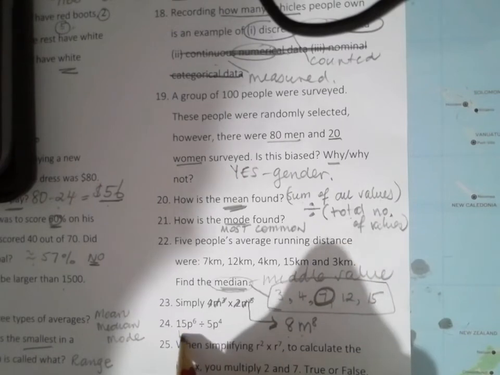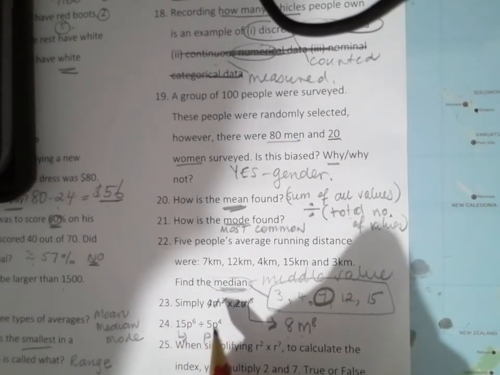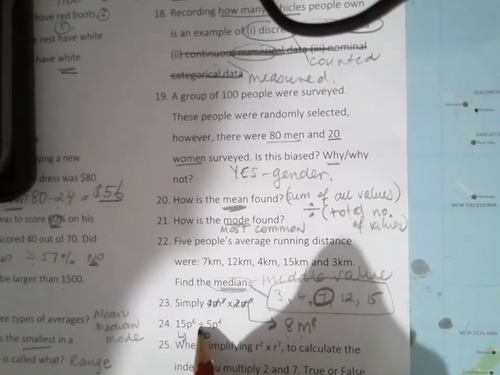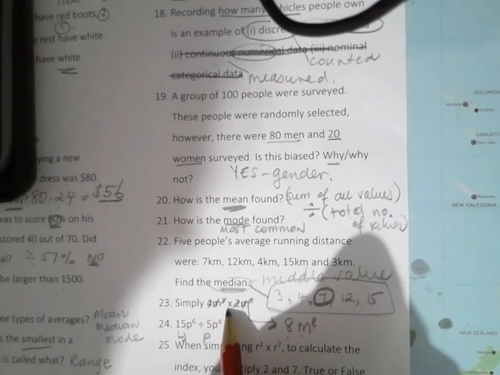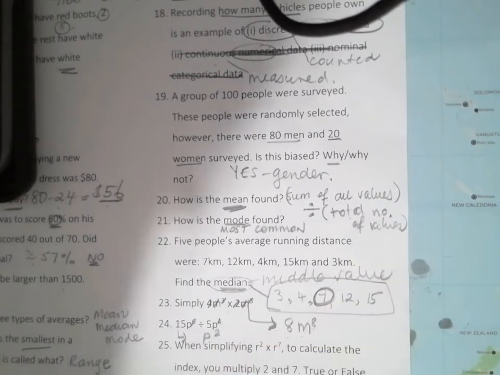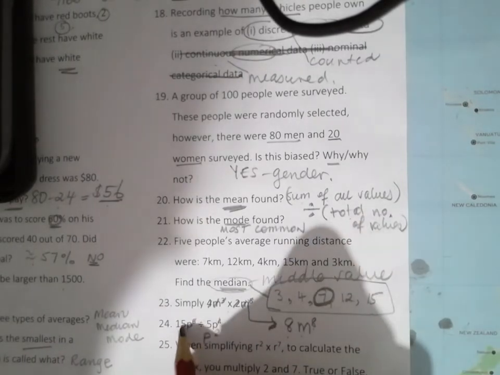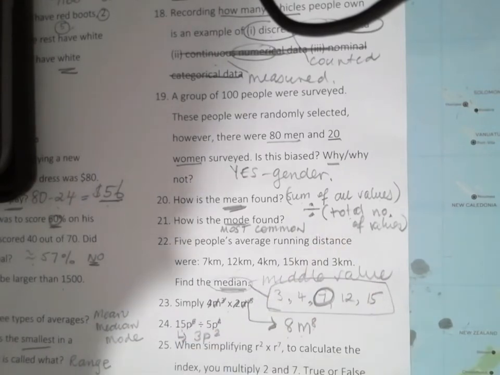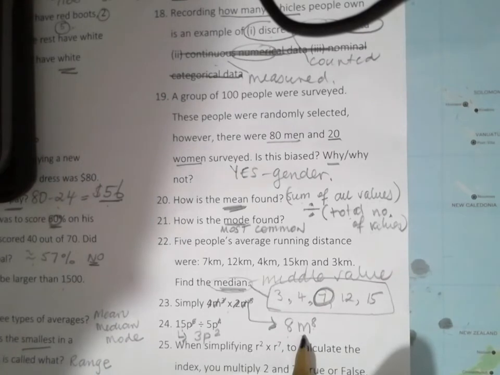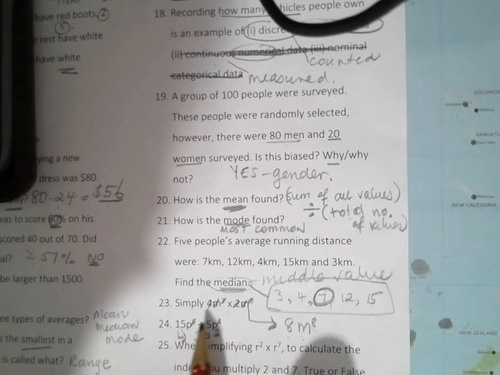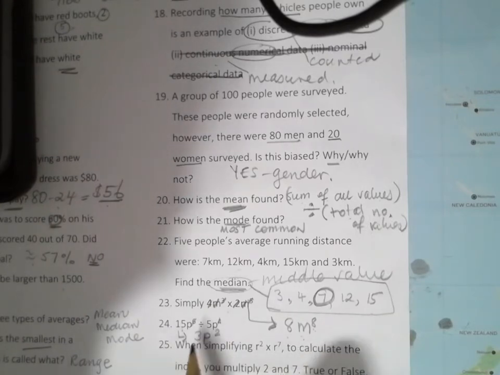So in this instance, we're going to keep the base when it's division, opposite to multiplying. So we're going to keep the base, but we're going to subtract the indices. 6 take away 4 is 2, and we're going to divide the coefficient. So 15 divided by 5 is 3. So keep the base, add the powers, multiply the coefficients. Keep the base, subtract the powers, divide the coefficients.